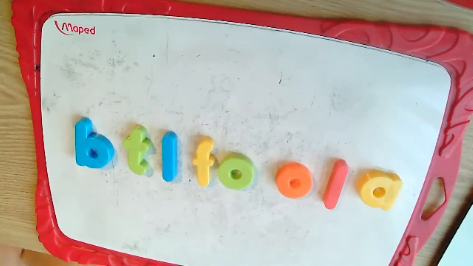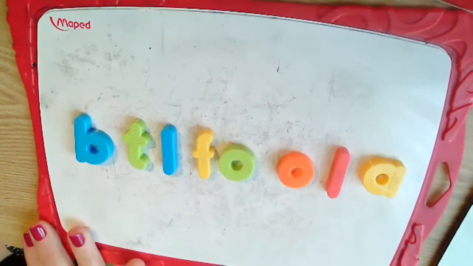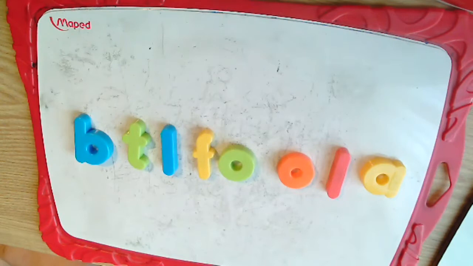So some children are really good at just looking at the letters, moving them around in their head and seeing what words they can make from that. But for other children, it's a real struggle. And without being able to physically move the letters on the page, they find this really difficult. So this is where these little letters come in really handy.